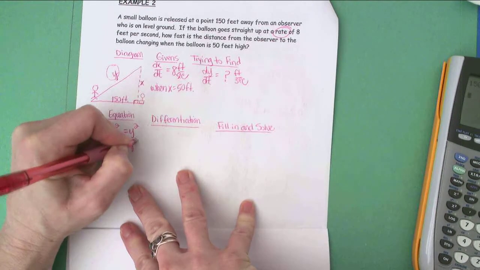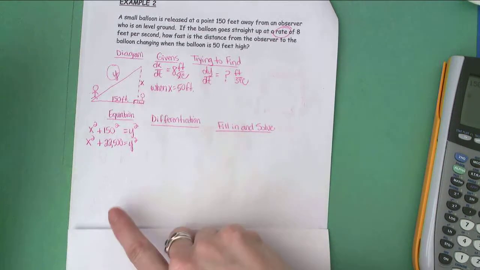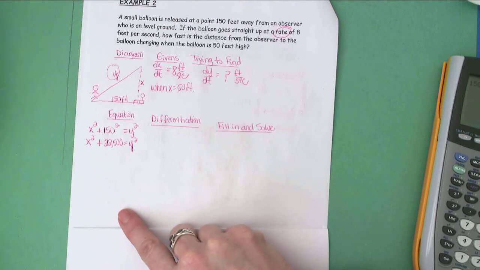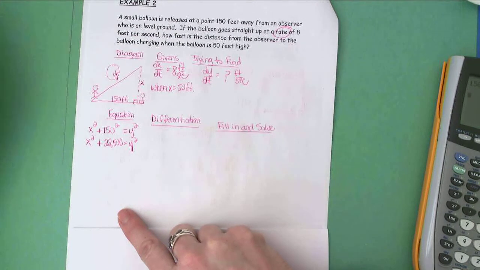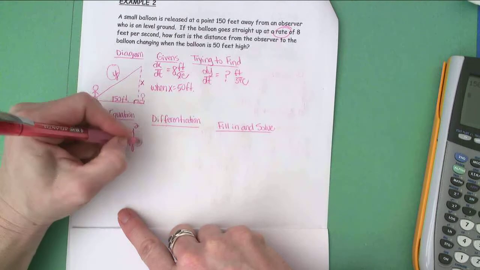equals y squared. Okay, now I've got to bring in the element of time because my givens and what I'm trying to find involve it. So I'm going to implicitly differentiate this equation with respect to time. So let me click and drag this equation over.